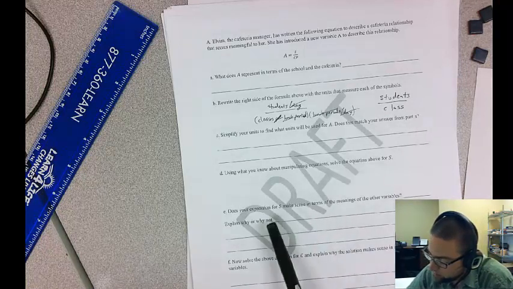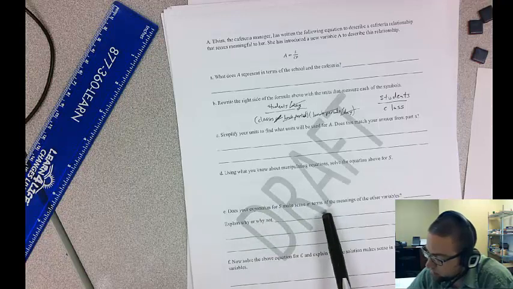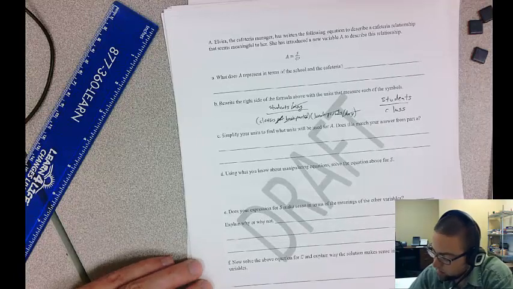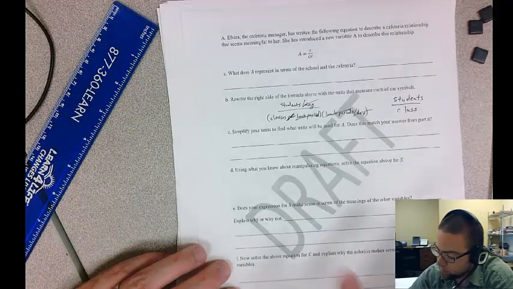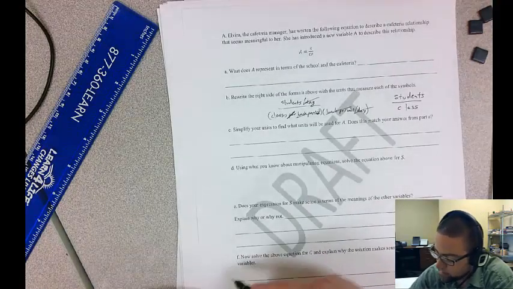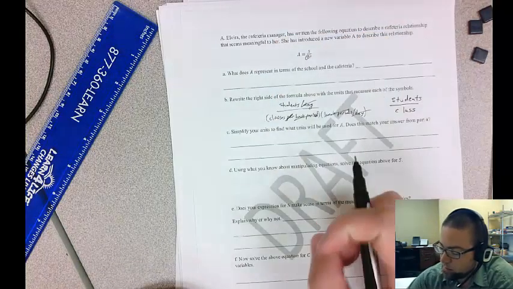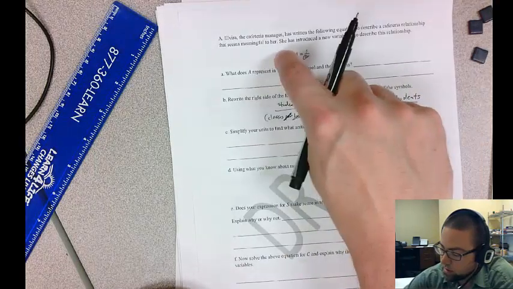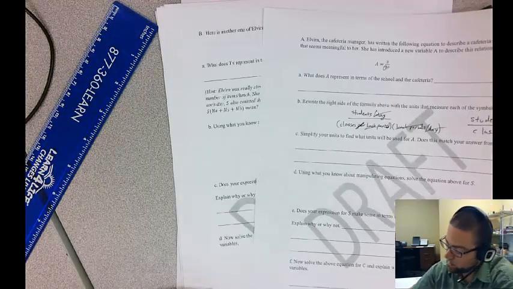So does the expression for S make sense in terms of the meaning of the other variables? Explain why or why not. Manipulate the equation to solve for C, so like circle that C variable and you want to move it to the top, and then put it by itself. So you're going to multiply both sides by c to get it up there, and then have to divide by a on both sides to get it by itself.